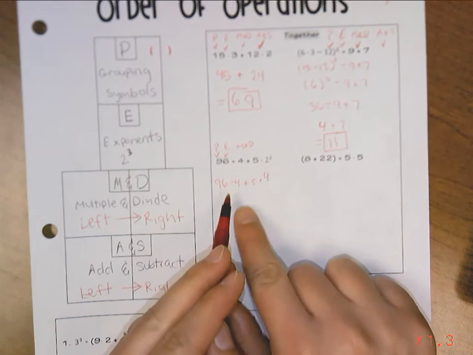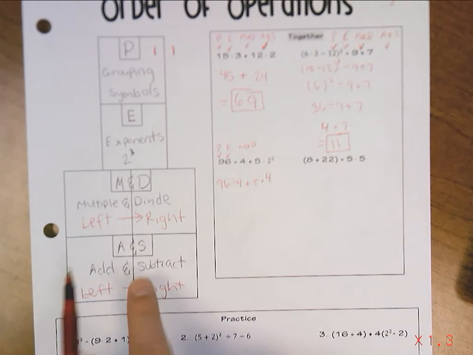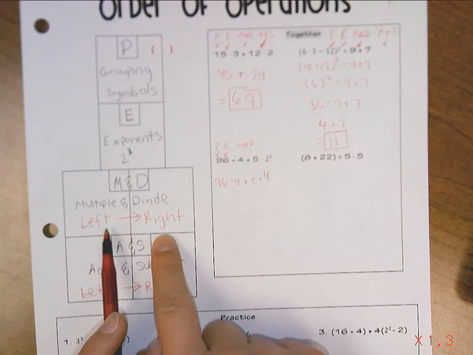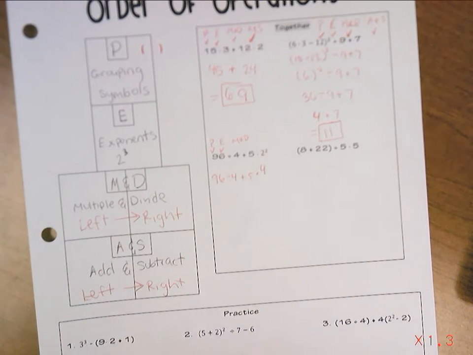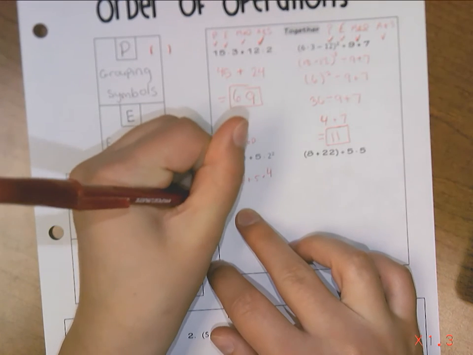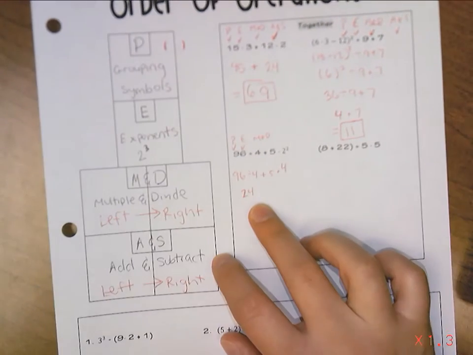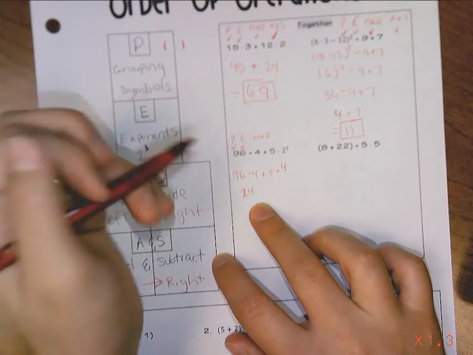So which one comes first? You have a multiply and you have a divide here. But it's whichever one comes first in the problem. You go left to right. So you have 96 divided by 4, which is 24. If you can't do that in your head, then don't worry.